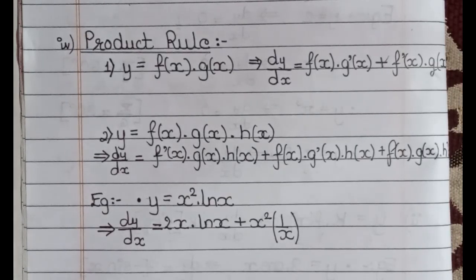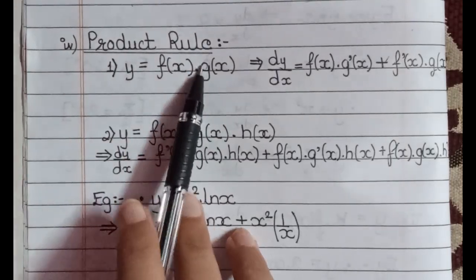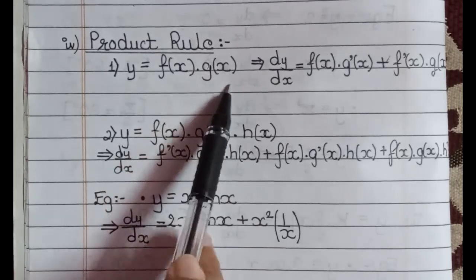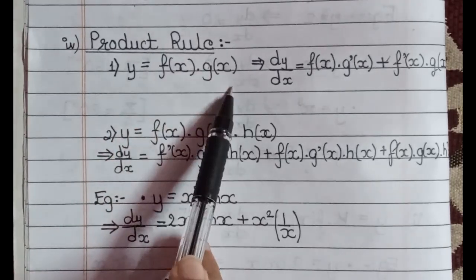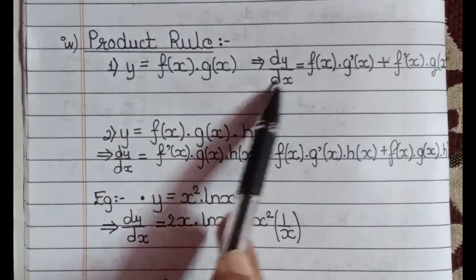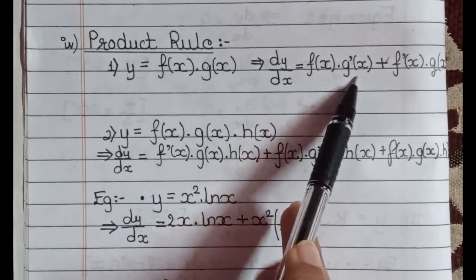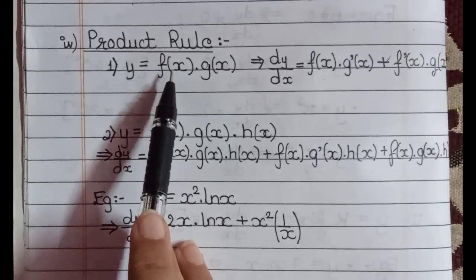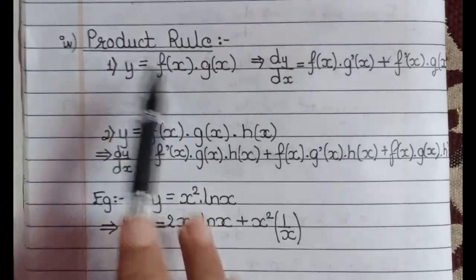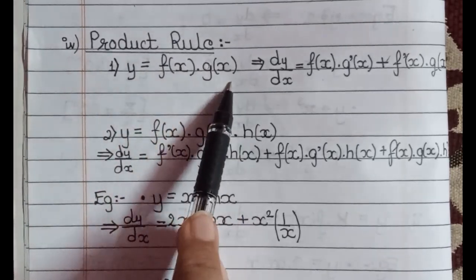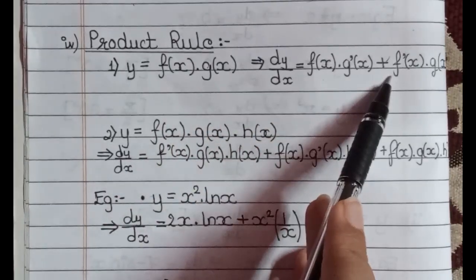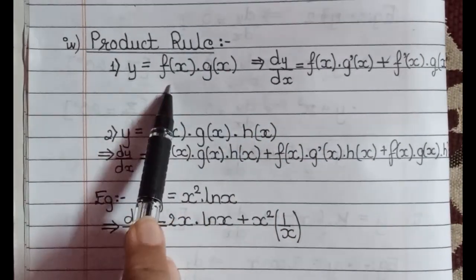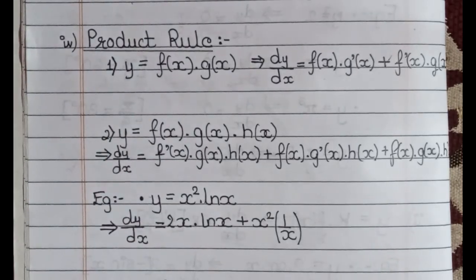The next rule is called product rule. In this rule, if we have given a function y is equal to f of x into g of x, means the product of two functions, then the differentiation is f(x) into g dash x plus f dash x into g(x). Basically, we kept the first function as constant and we differentiated the second function. Then plus, we kept the second function as constant and we differentiated the first function. This is how it works.